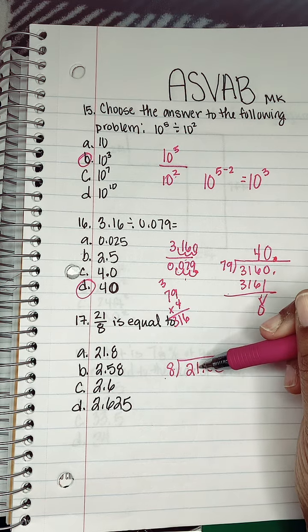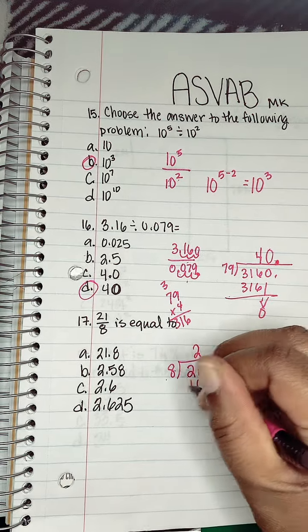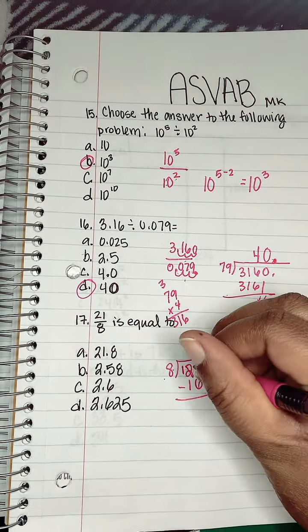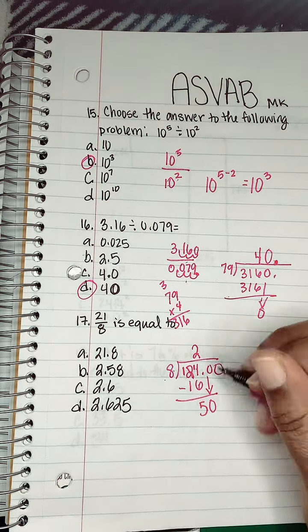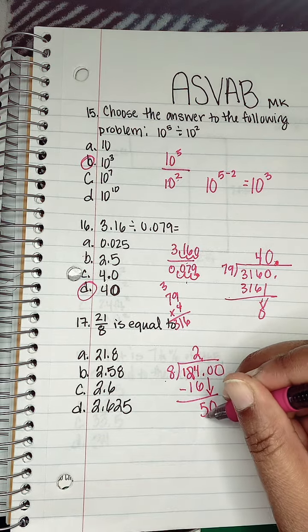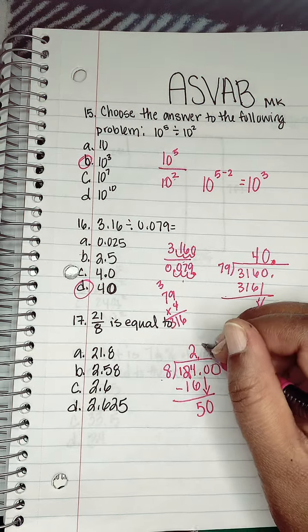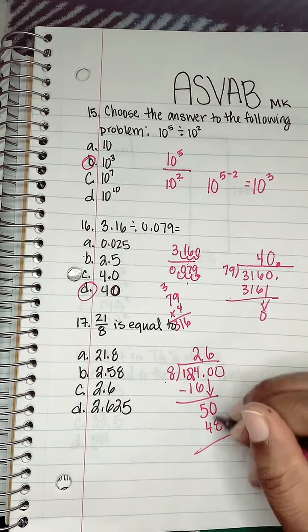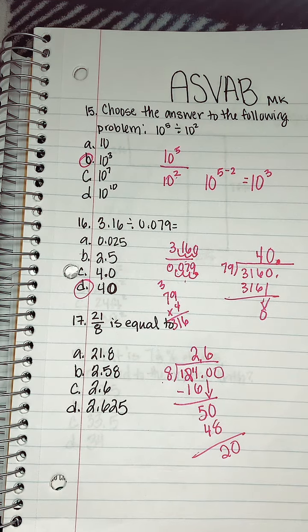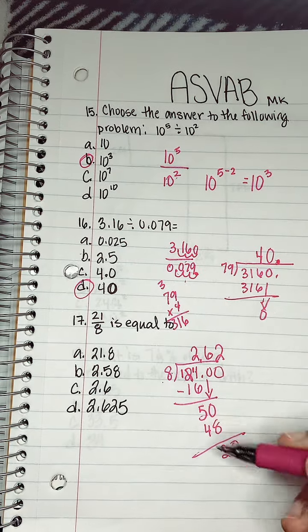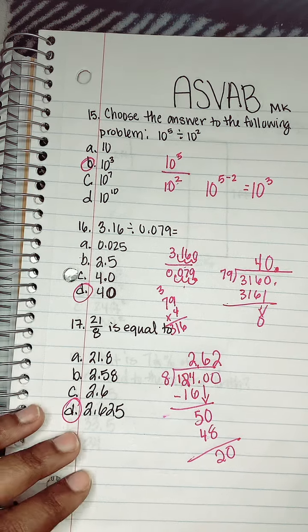Okay, so 8 goes into 21 how many times? We're going to put 2 here. 2 times 8 is 16. And then we borrow the 1. And then 11 minus 6 is 5. And we're going to put a 0 here. And so how many 8s can go into 50? Well, we have our answer. It's either 5 or 6. We have 2 6s here. So we're going to say 6 because 6 times 8 is 48. And then 50 minus 48 is 2. And so 8 can go into 20 how many times? 2. And we're going to stop there because as soon as we see this 2, it is D.